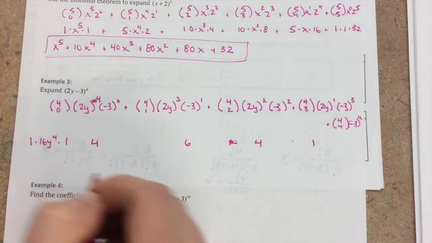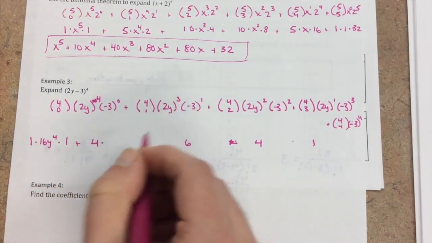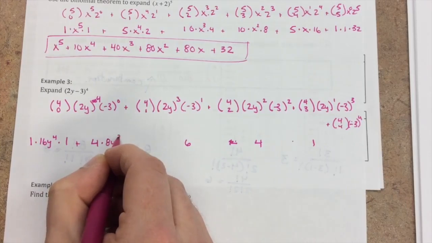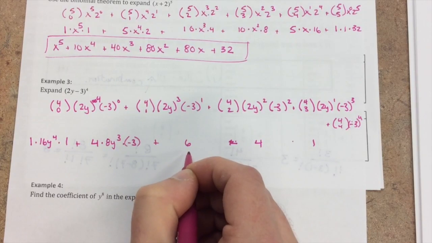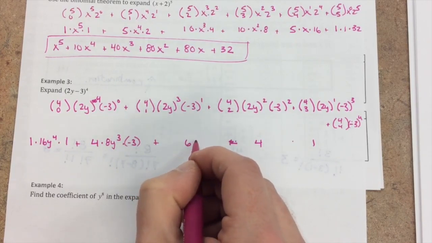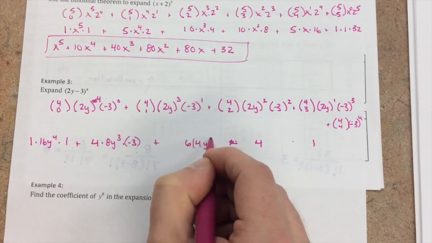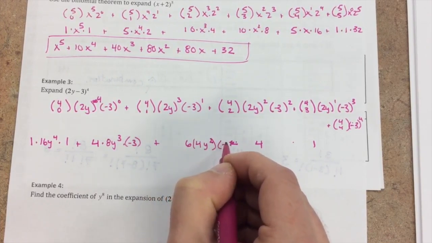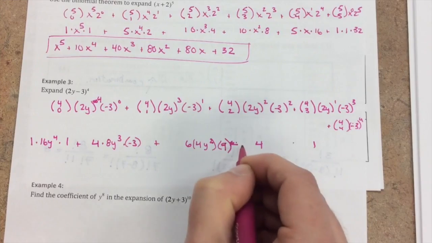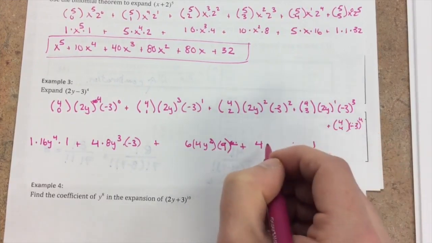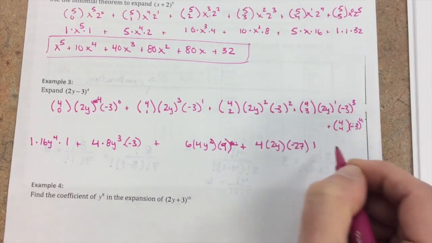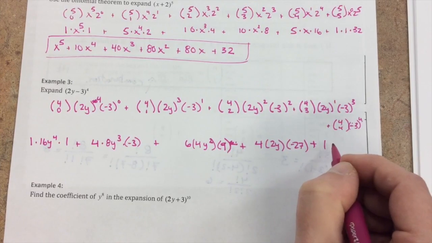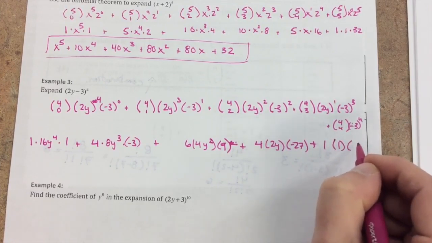Negative 3 to the 0th is 1, plus 4 times 8y cubed times negative 3, plus 6 times 4y squared, negative 3 squared, which is 9, plus 4 times 2y times negative 27, plus 1 times 1 times negative 3 to the 4th is 81.